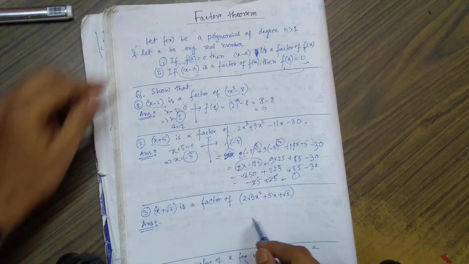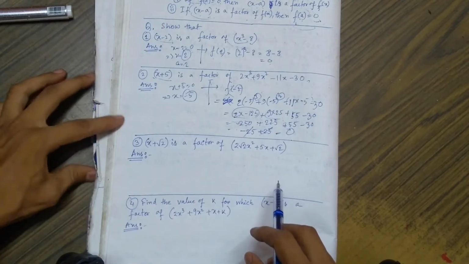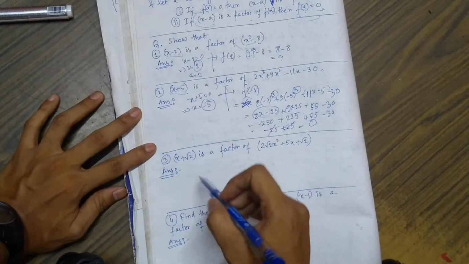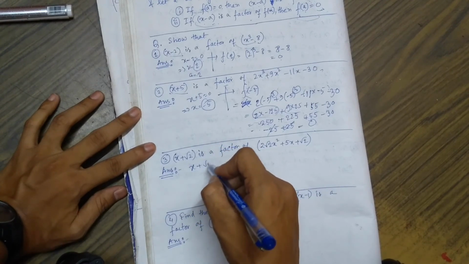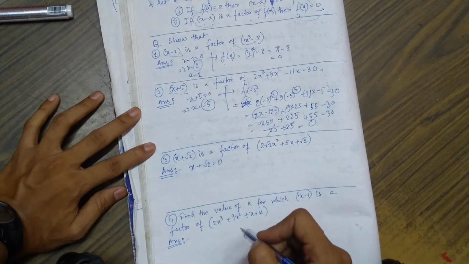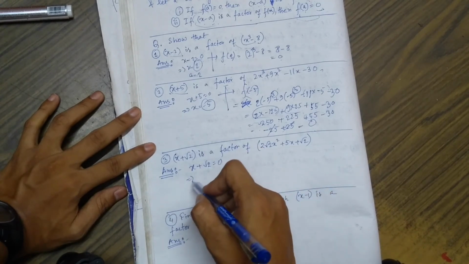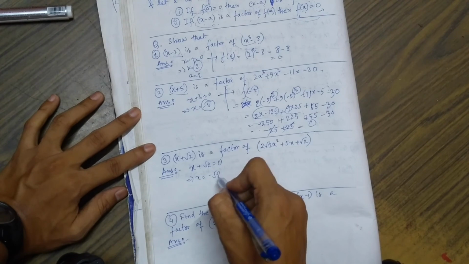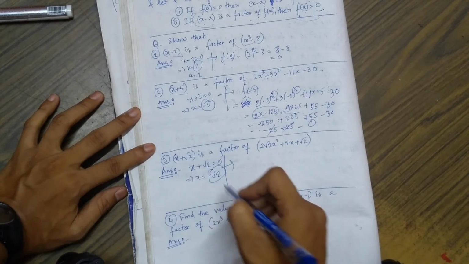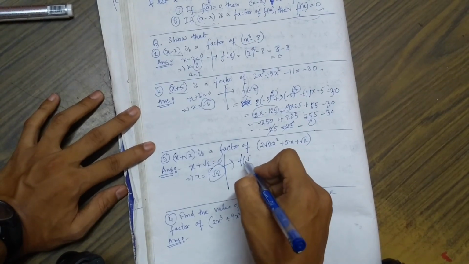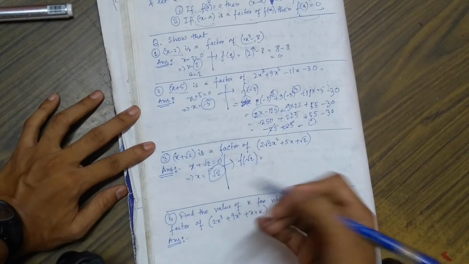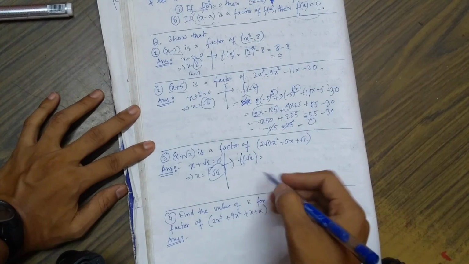Let's check the next one. The next one is a different type. It was in root form. So we'll put x plus root 2 is equal to 0, that is, the divisor is equal to 0. Then we get x equals minus root 2. So minus root 2 is the value of small a. So we'll check now: if f of minus root 2 is equal to 0, then we can say this is a factor of f of x.